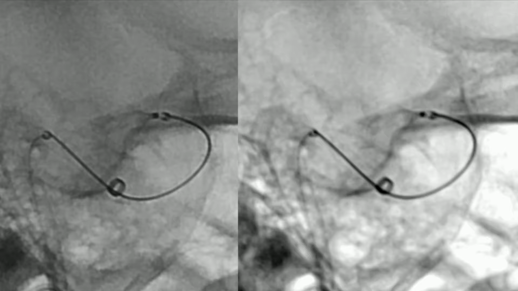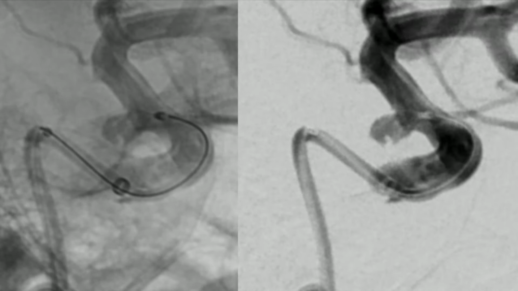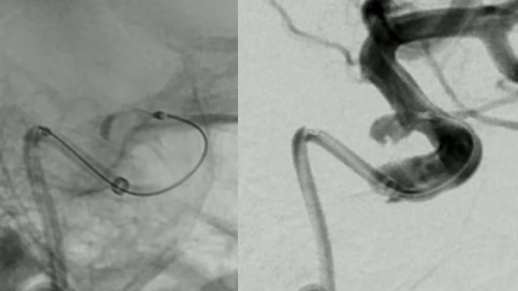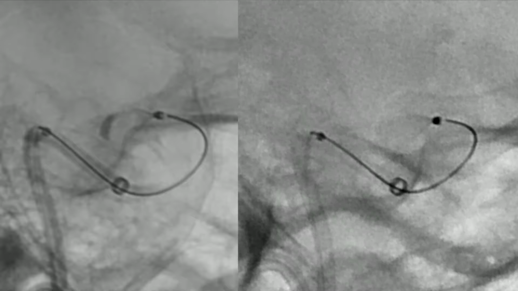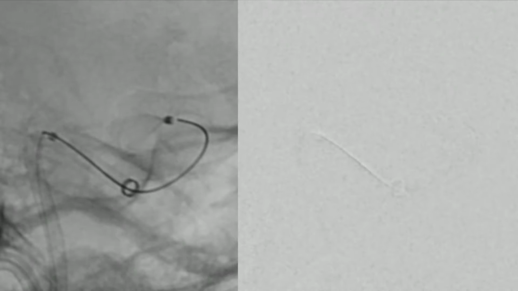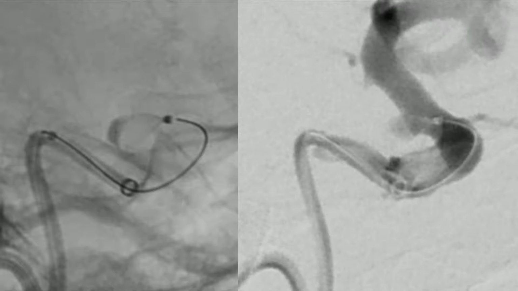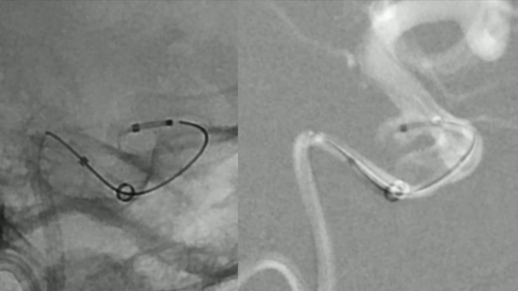And now we perform a 2D angiogram to see, and as you can see, it's a little bit prolapsed in the vessel lumen. It's a little bit big for the aneurysm. We take another projection to see the neck of the aneurysm a little bit better and repeat our 2D angiogram, but as you can see, it's still in the vessel lumen and it's not just a phenomenon of the projection.